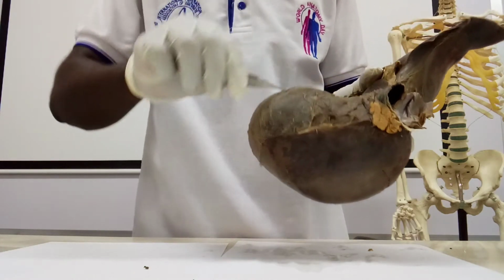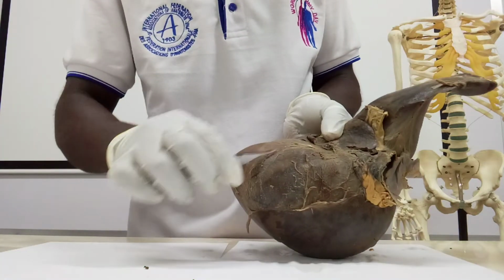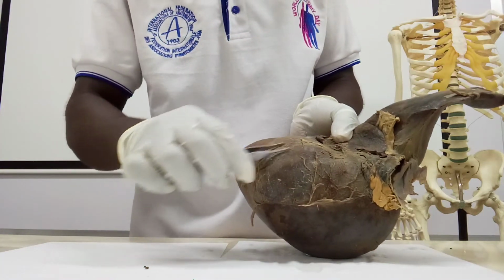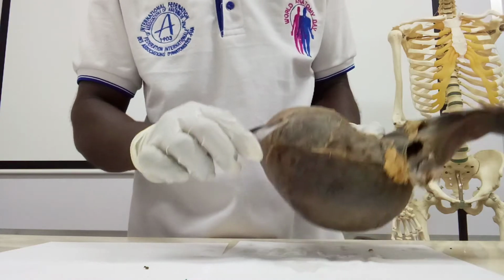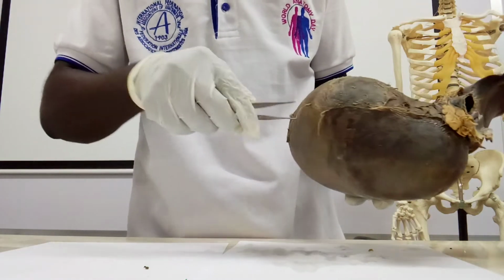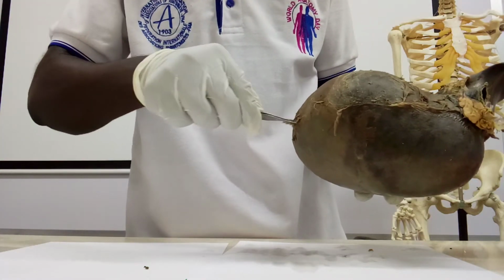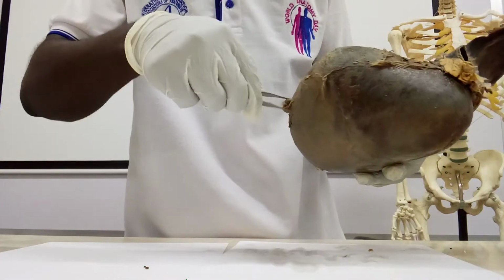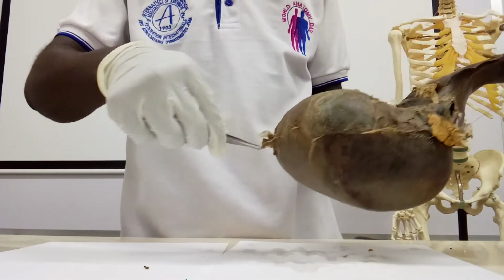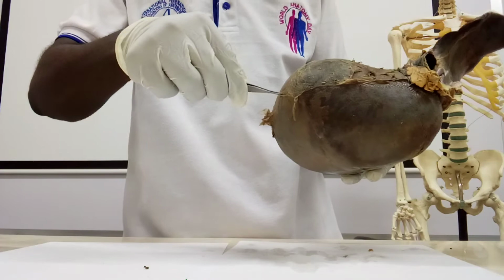And this area, if you can see, represents the posterior coronary ligament or the inferior coronary ligament. Now eventually these ones will meet at this point, actually forming what we call the right triangular ligament.